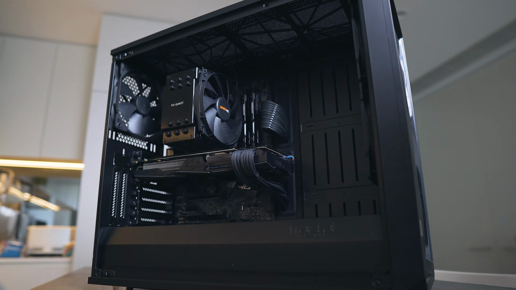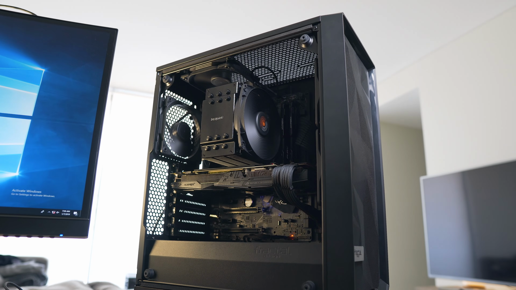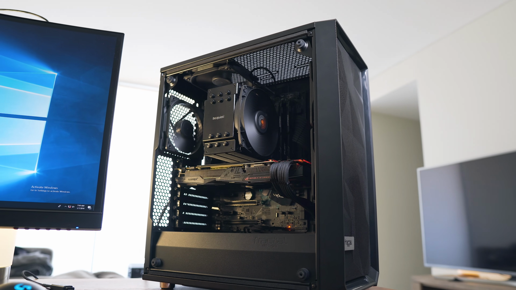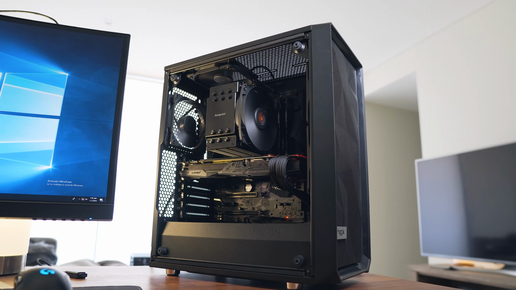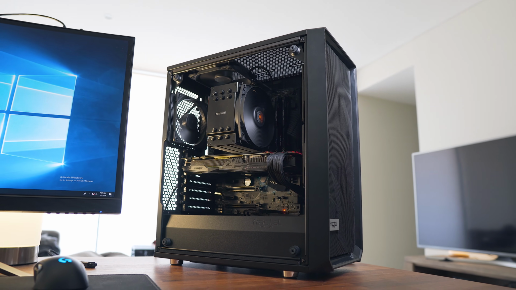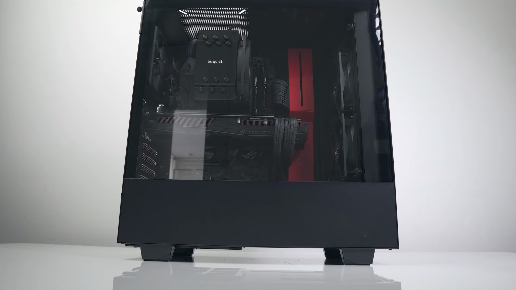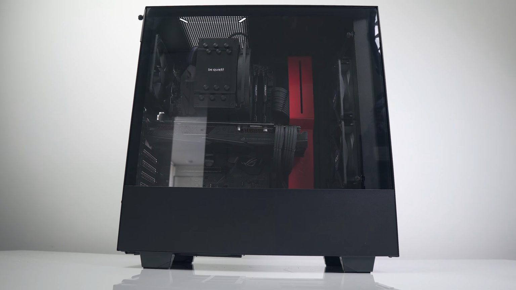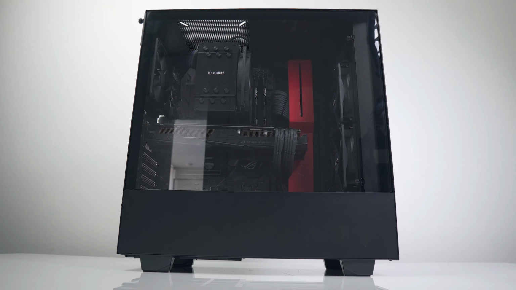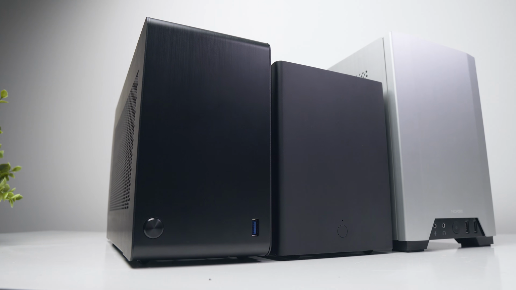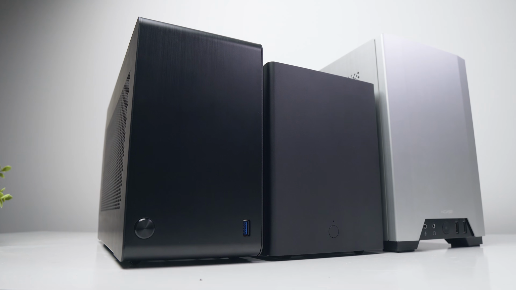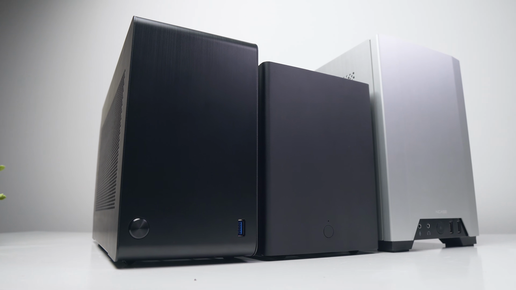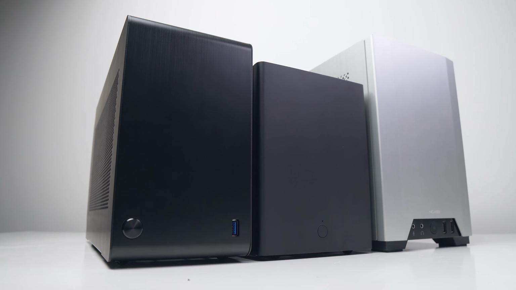More often than not, relatively compact mainstream cases like the Meshify C and the NZXT H500 are the way to go for most systems. There's less air to move throughout the case, so they require less fans in comparison to larger cases, and they'll free up more space on or underneath your desk. You might even want to consider going ITX if you don't need a ton of radiator space. A 240mm AIO, for example, is plenty for most systems these days anyway.